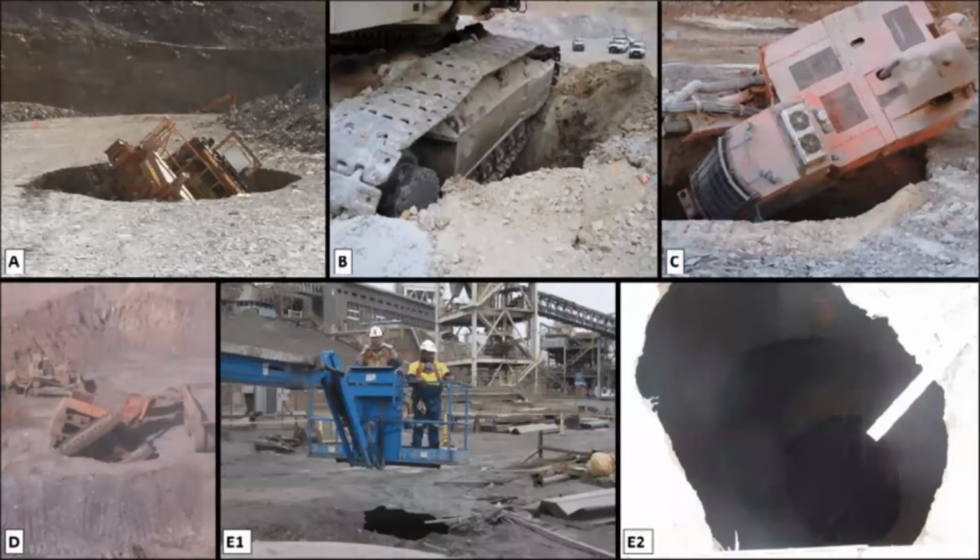Hello, we're Pink Void and we worked on subsurface void detection. Specifically, we were investigating technologies capable of detecting voids up to 40 feet deep in an open pit mining situation.